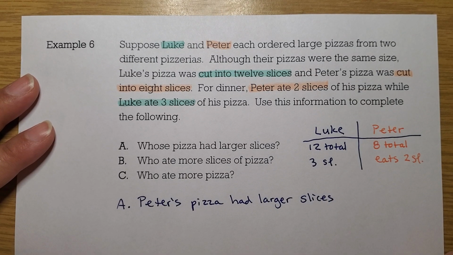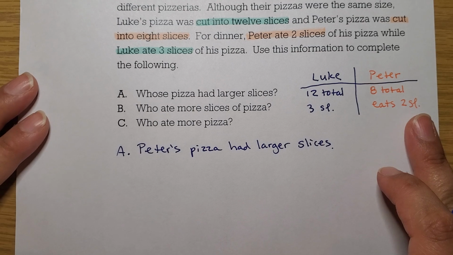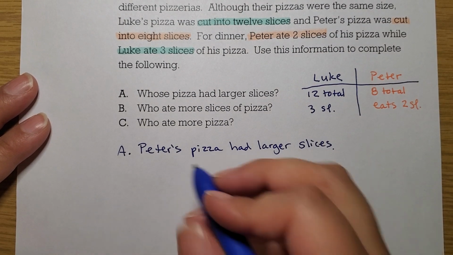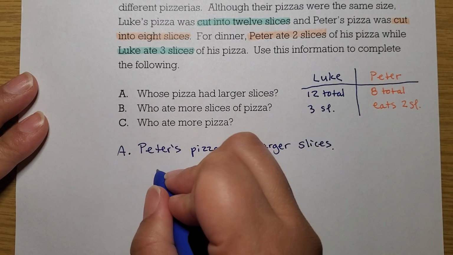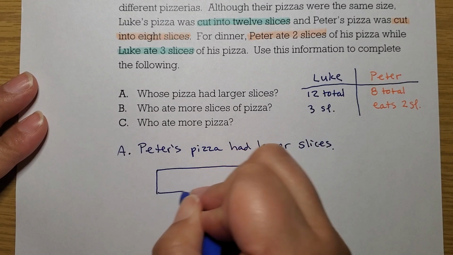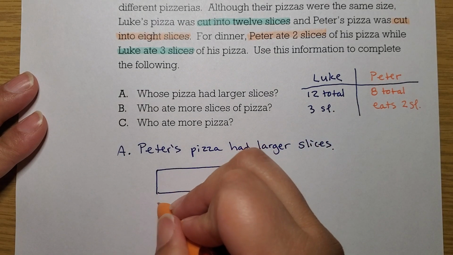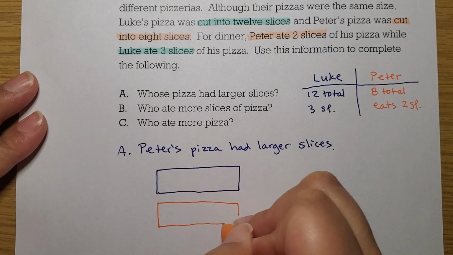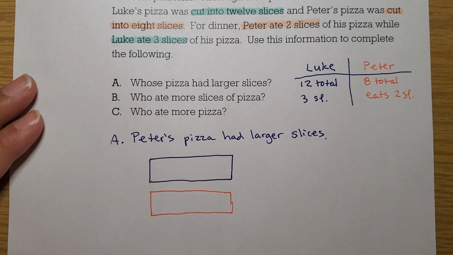Again, if you don't remember that, you can draw out a picture. So let's draw a picture of the different kinds of pizzas, and to make our comparisons easier, these are going to be rectangular pizzas, okay? So Luke is blue, so let's make a blue rectangular pizza for Luke, and we'll make an orange rectangular pizza of the same size for Peter. Same size. Did my best here, right?